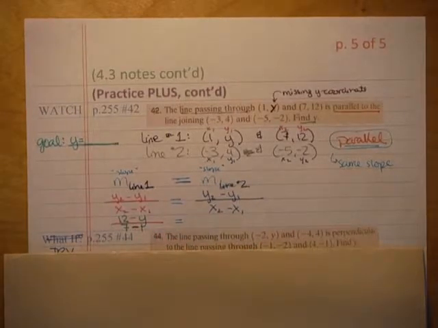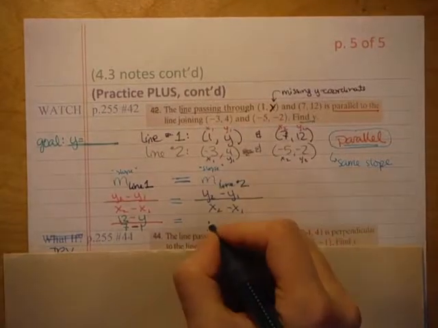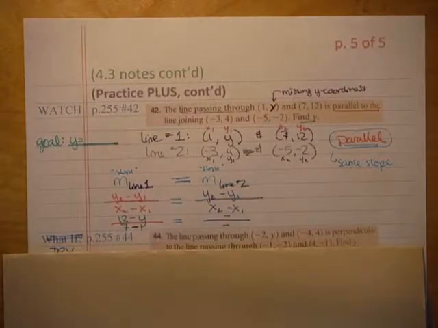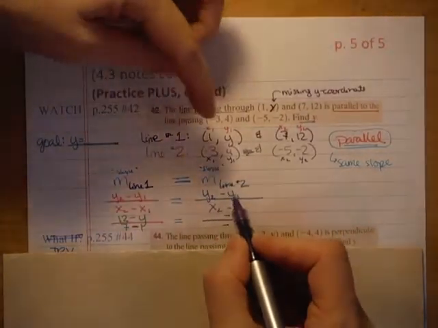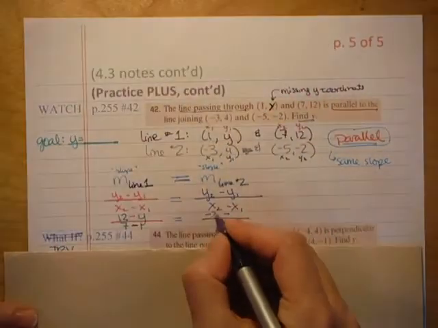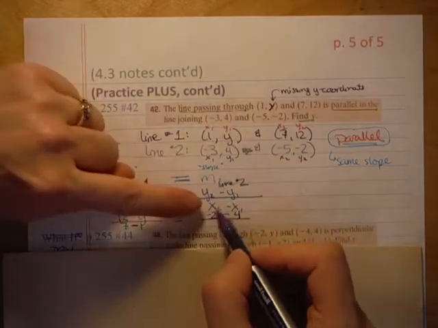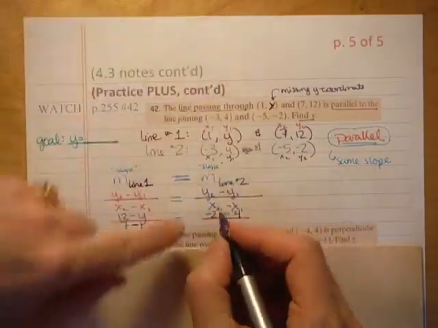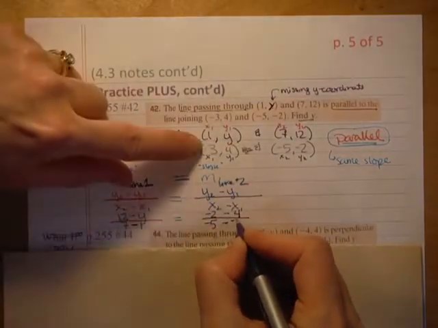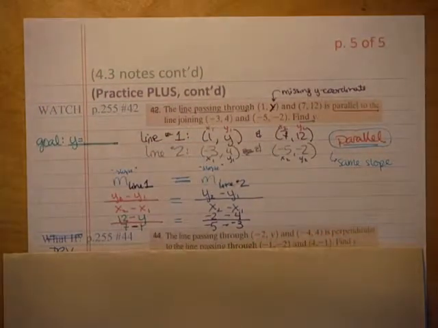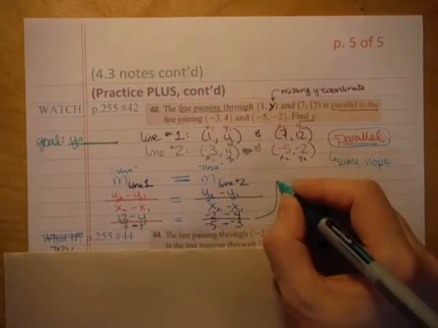Now let's fill in the pieces for the right side. And the right side has y2 minus y1, negative 2 minus 4, over x2 minus x1, negative 5 minus the negative 3. I'm subtracting whatever the number is, okay? And then I've got an equation I can solve. I'm just going to transfer this up here.